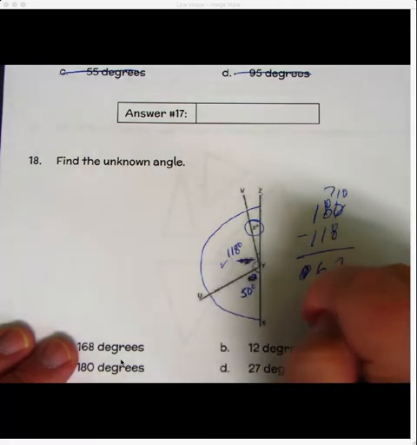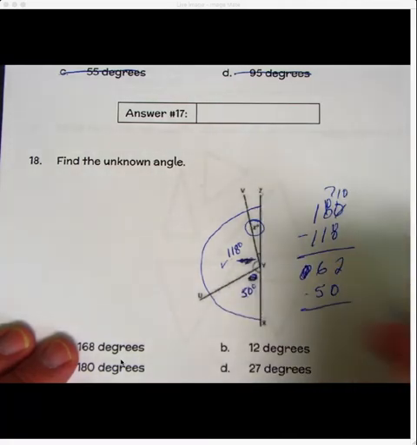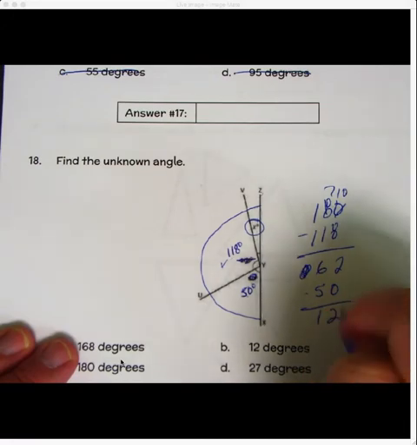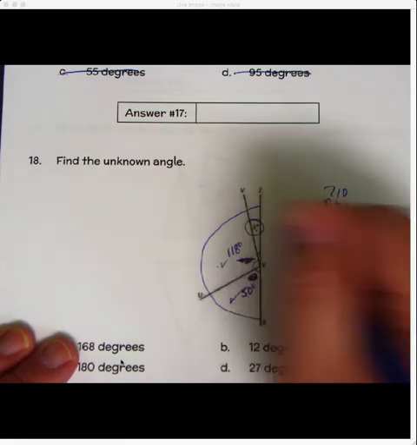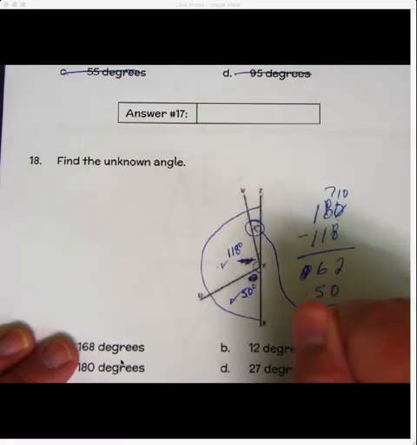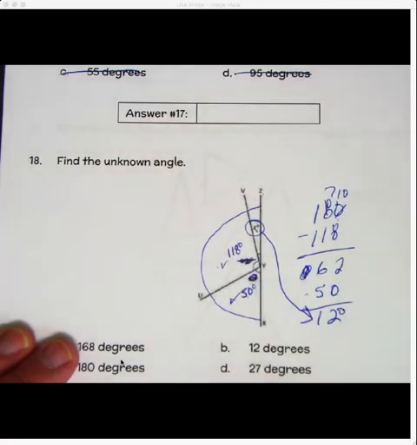Then I can take 50 away from that. 62 minus 50 is 12. So I've taken away that 50. I've taken away the 118. So the only thing that's left is 12 degrees. So that angle has to be 12 degrees.